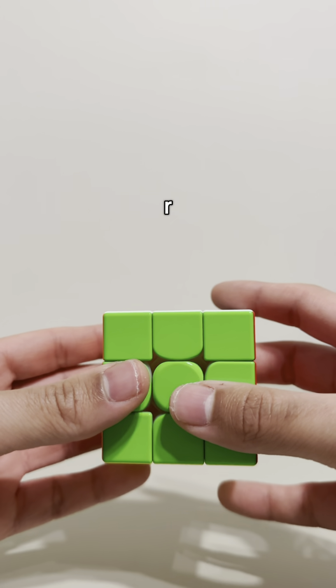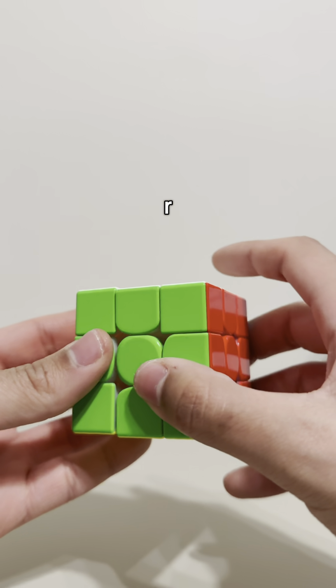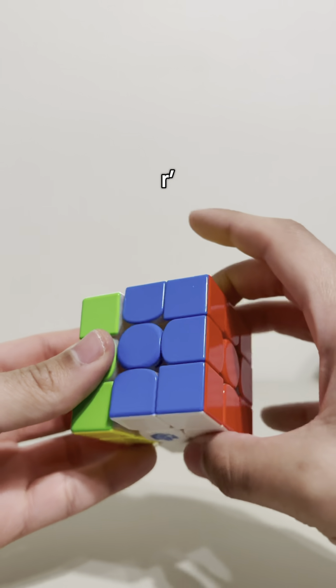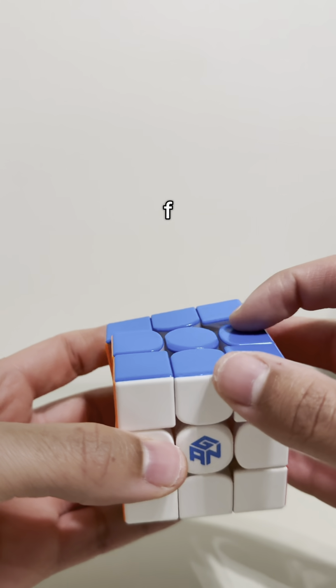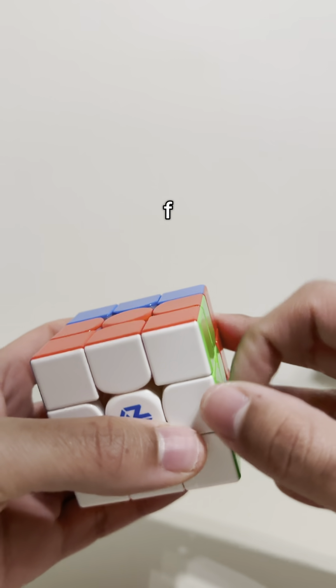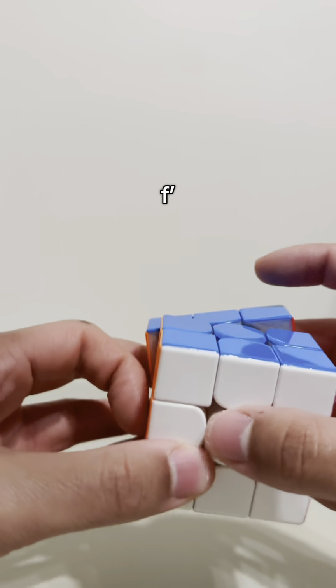Then we have a lowercase r, which would be like this, where you turn two layers to the right clockwise like this. And then we have lowercase r prime, which is the opposite of that. Then we also have lowercase f, which would be where you turn two layers like this on the face side, like that, to the right clockwise. And then we have lowercase f prime, which is like that.